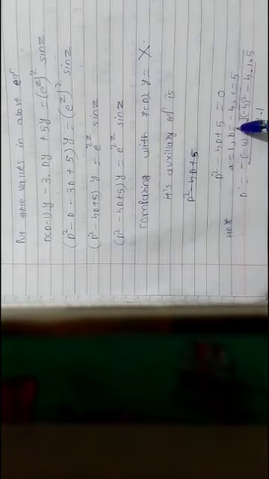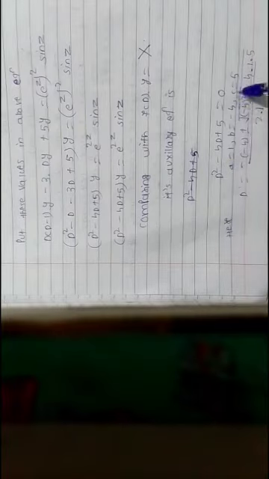यहाँ पर a की वैल्यू क्या है? 1 है. b की वैल्यू माइनस 4 है. c की वैल्यू क्या है? 5 है.